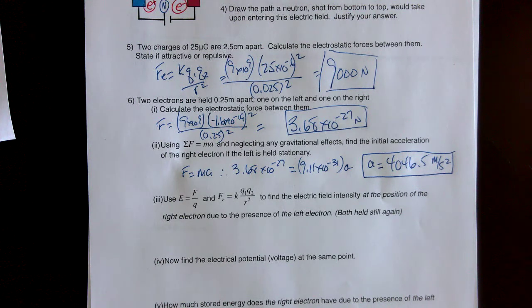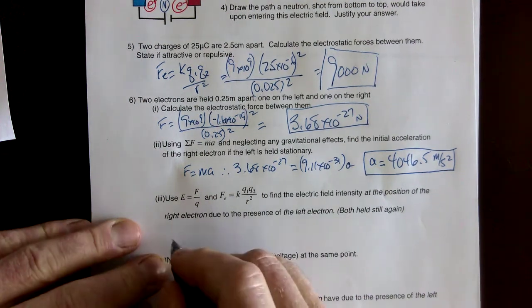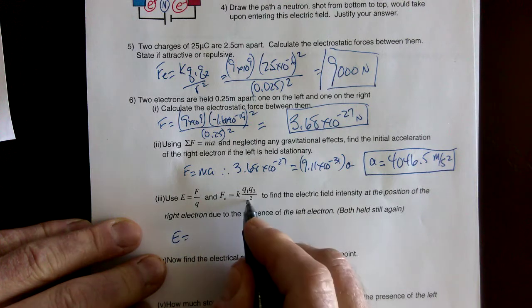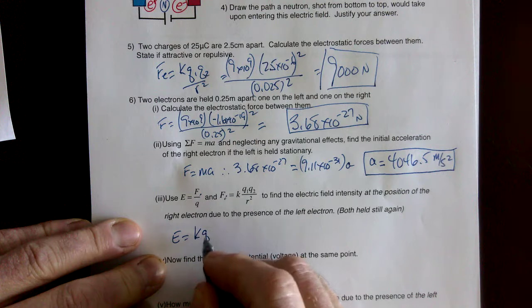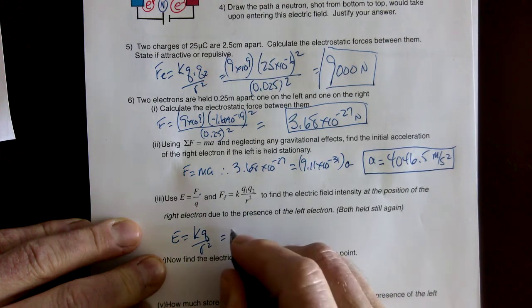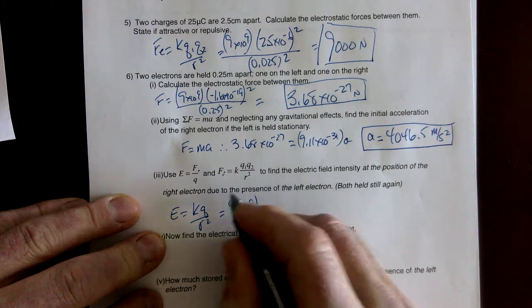Where are we now? Okay, use this and that. Find the electric field intensity at the position of the right electron due to the presence of the left electron. So it's basically the electric field due to that one electron. It's very specific. So E equals, when you sub this into there, one Q goes away, kQ over r squared equals 9 times 10 to the 9th.